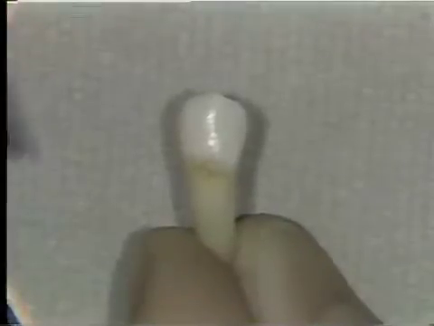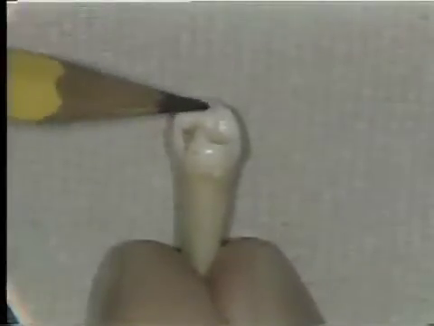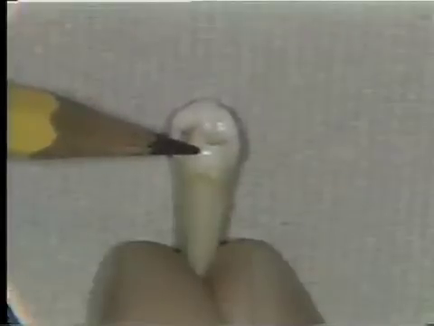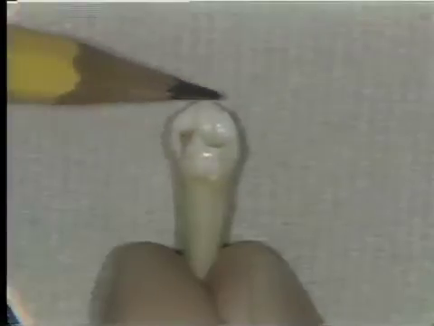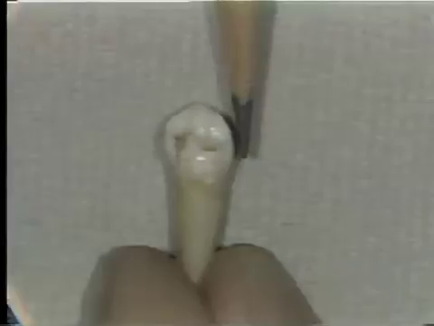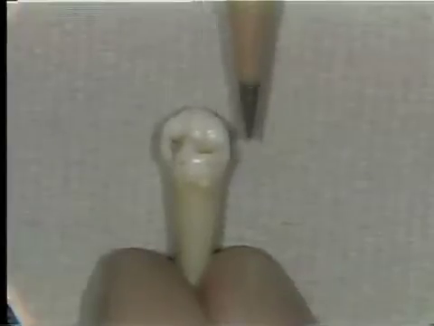If we look to our lingual view on this tooth, we'll find that we can see most of the occlusal by looking at the lingual, because our lingual cusp here is so small that we see a big percentage of our occlusal anatomy. We won't get into the occlusal anatomy per se at this time. We'll find that the height of contours on our buccal or our lingual view are in the occlusal third of the tooth.